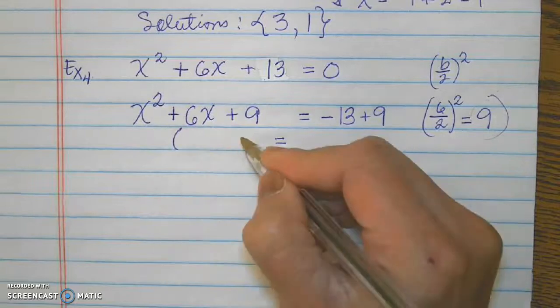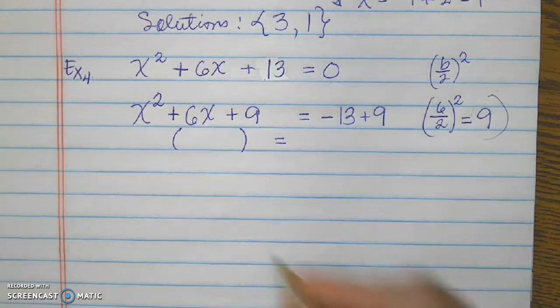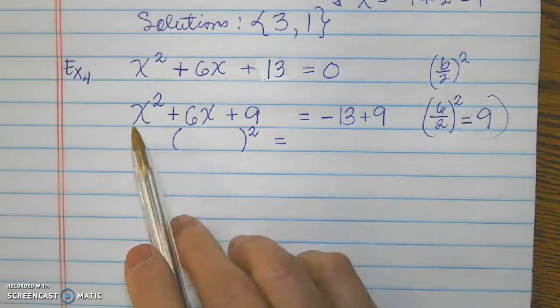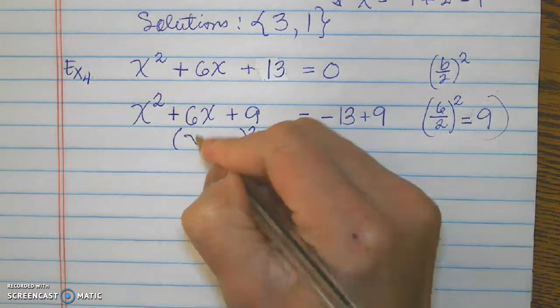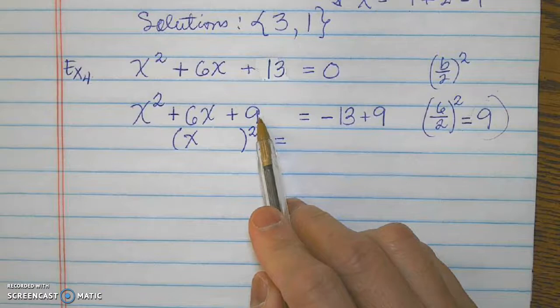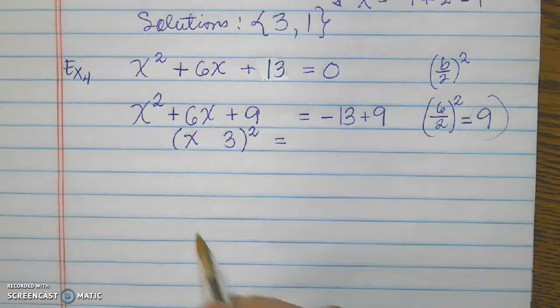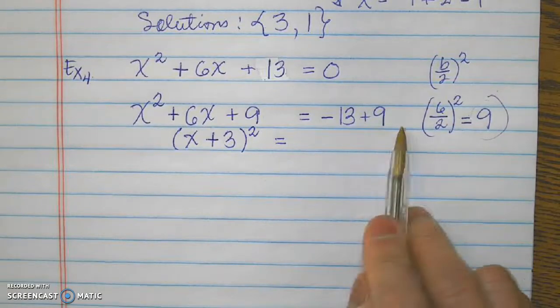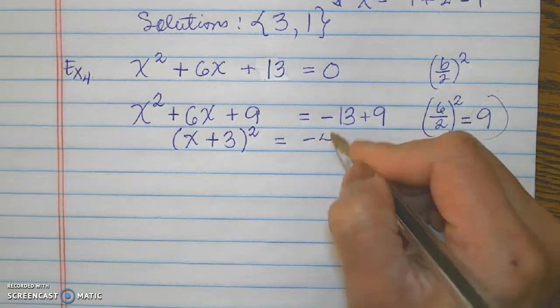So equal sign. This right here is already a perfect square. So again, parentheses with the squared. And square root of x squared is x. Square root of 9 is a 3. Copy the sign of the middle term, which is a plus. And then solve for this, which is a negative 4.